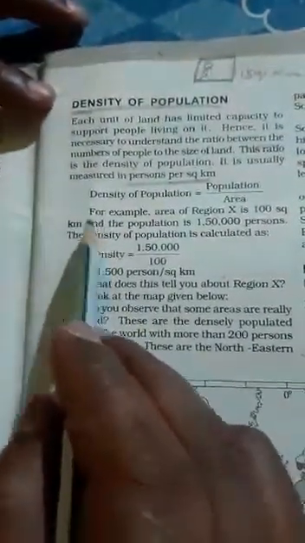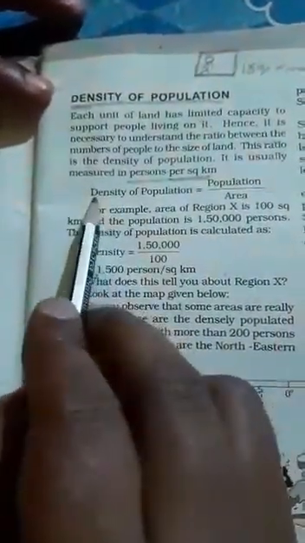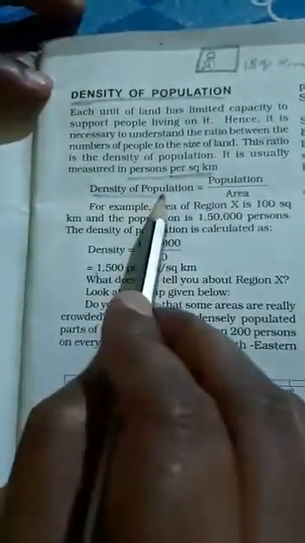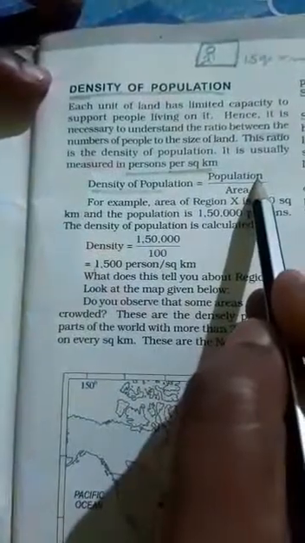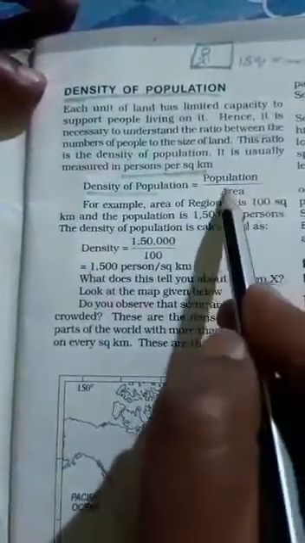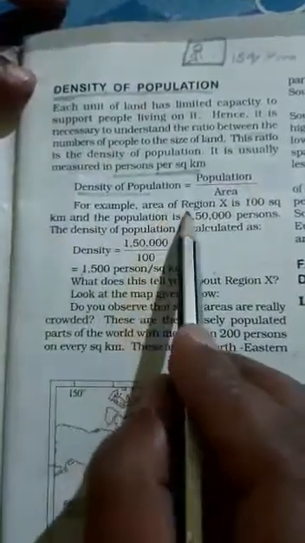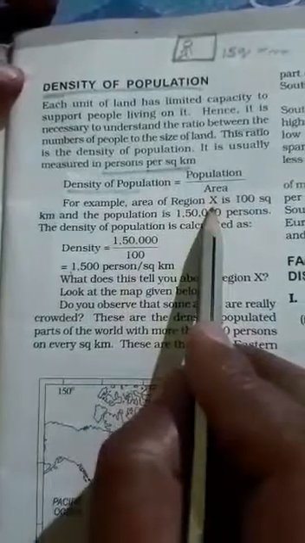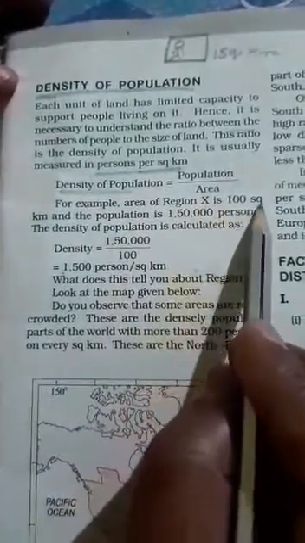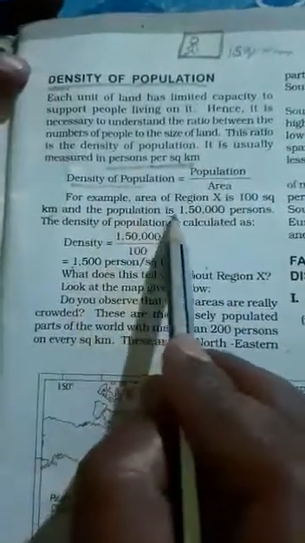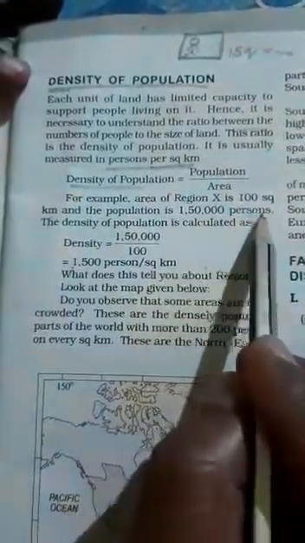Now an example is given. The formula is that the density of the population equals the number of people found in a particular area divided by the measurement of the area. For example, the area of region X is 100 square kilometers and the population is 1,50,000 persons.